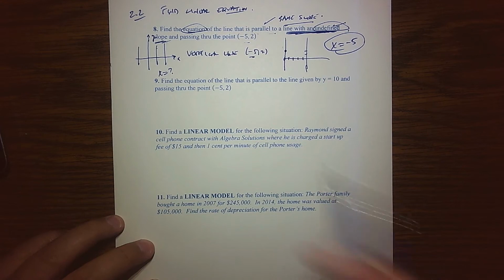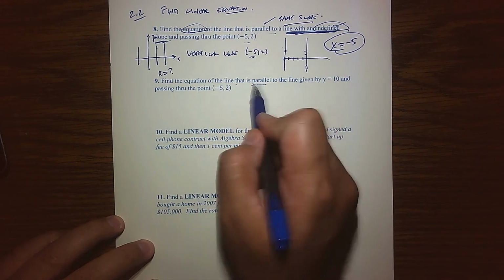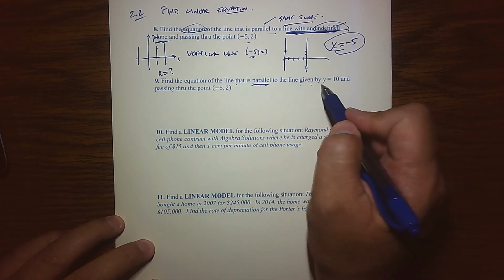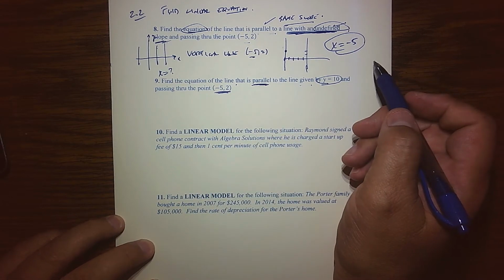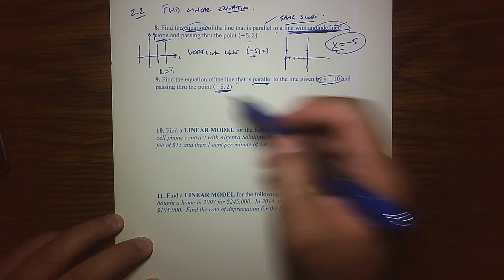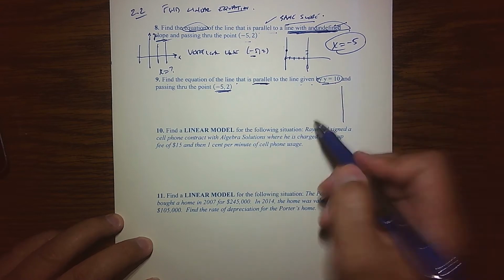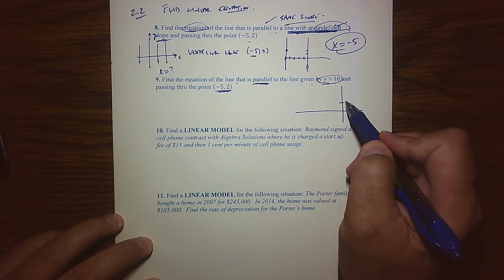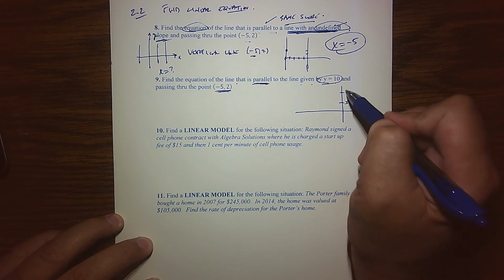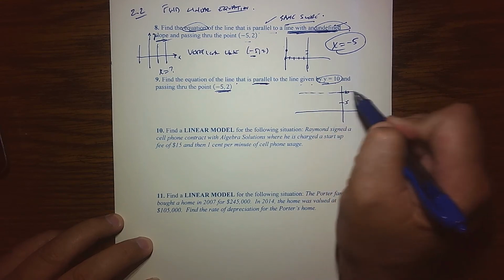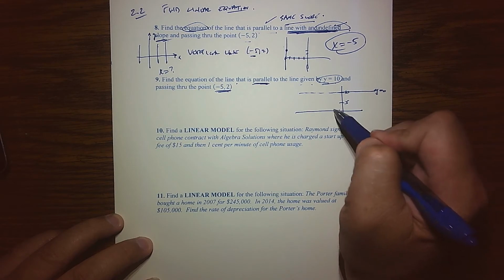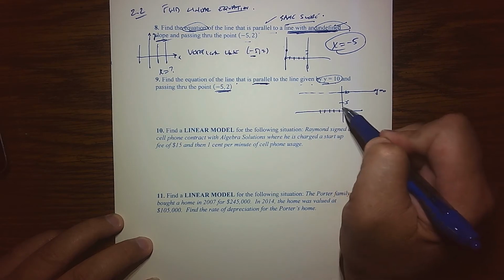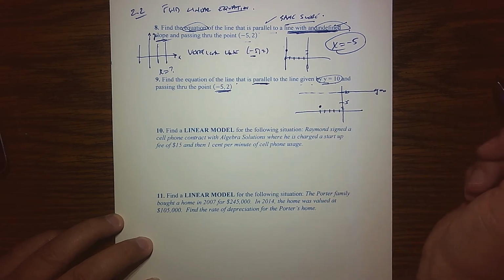9's kind of similar. We've got to find the equation of a line that is parallel to the line given by y equals 10. But this time it also passes through -5/2. So again, y equals 10. What does that graph look like? Here's, let's just let that be 5 and let that be 10. Well, y equals 10 looks like that. And right now we have 1, 2, 3, 4, 5, and 2. There's the data point that we are at.